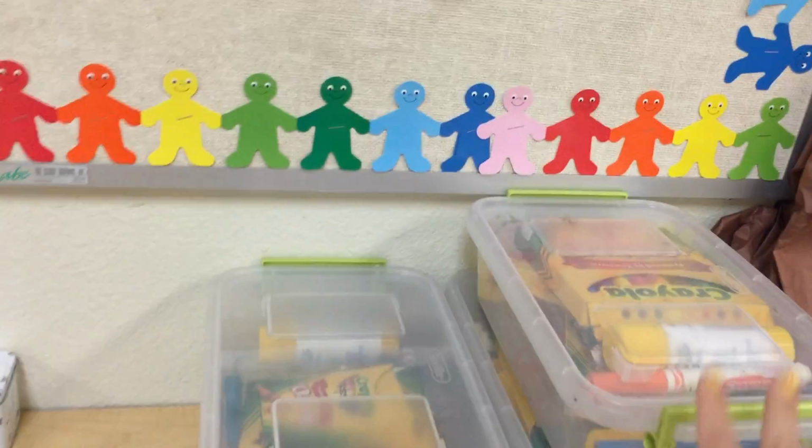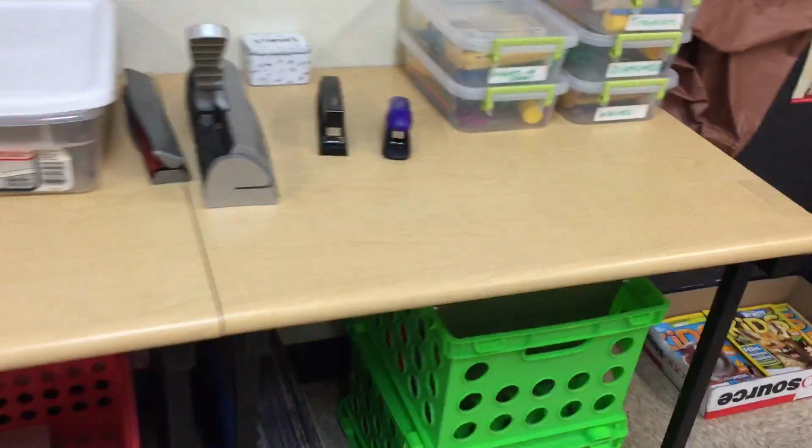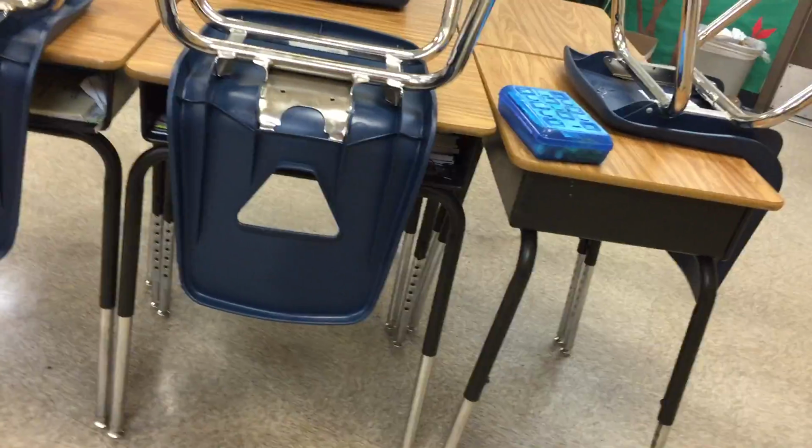I have table boxes, table bins of supplies that they are more than open to use. I have construction paper, atlases in this box, whiteboards, partitions, writing portfolios. They all know what's expected. They all know how to go about these functions and responsibilities. Again, more student work.